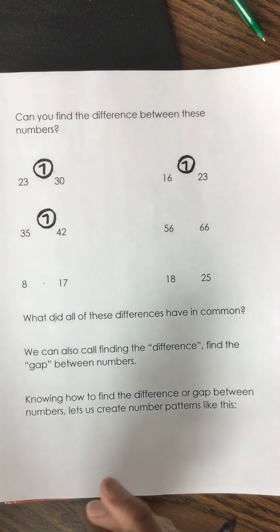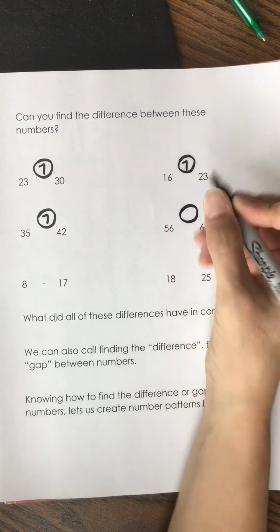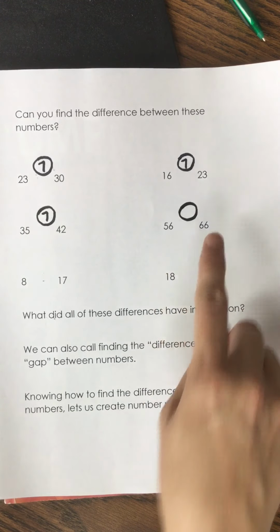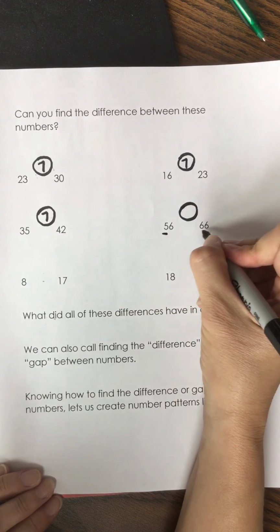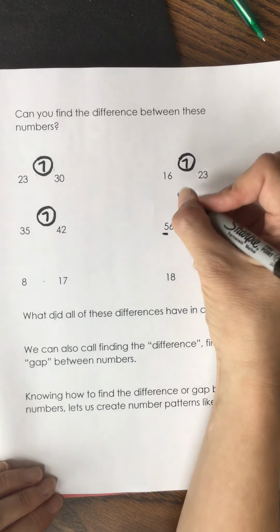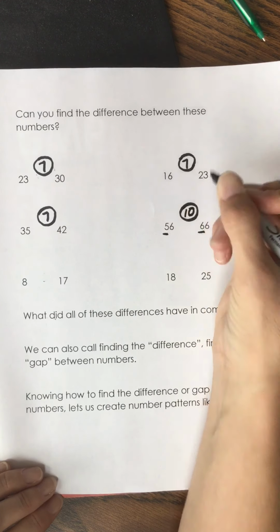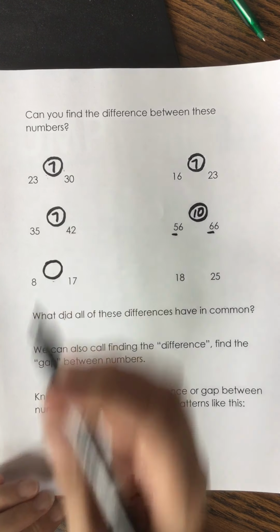That's weird. 56 and 66. Okay, so finally we don't get a 7. So again, 56 and 66 are not the same, but there's another strategy you can use here. Do you notice the 10 increased by 1? Yeah. So it's 10. You're right.